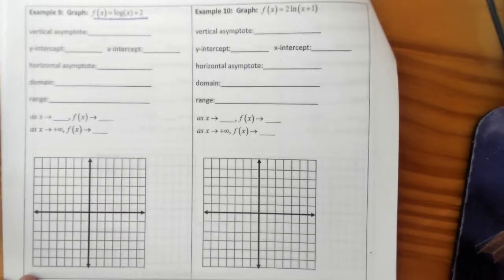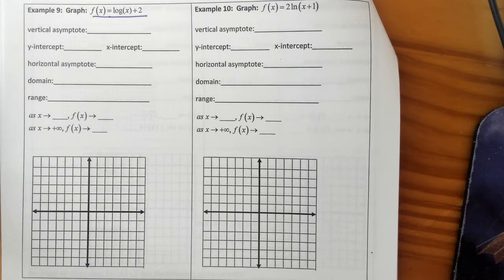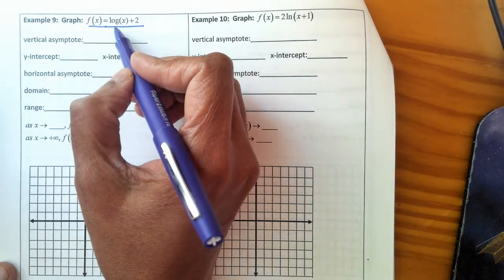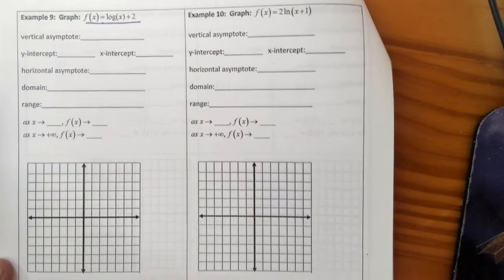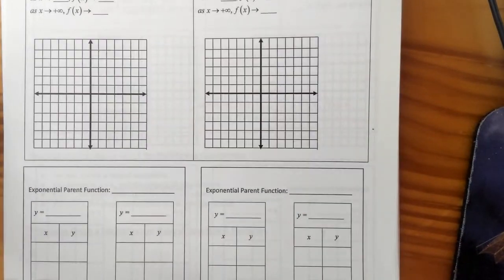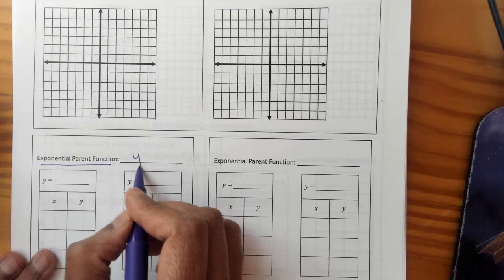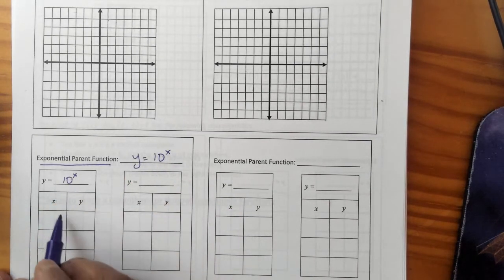Remember how we graph a logarithmic function? You start by making a table for the exponential function of the same base. So the fact that it is log, that basically means it has a base of 10. So let's go ahead and create an exponential. So my exponential parent function for that particular function is going to be y equals 10 to the power of x, and that's what I need to create a table for.